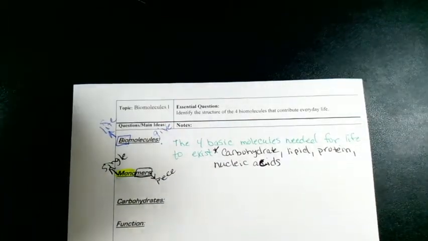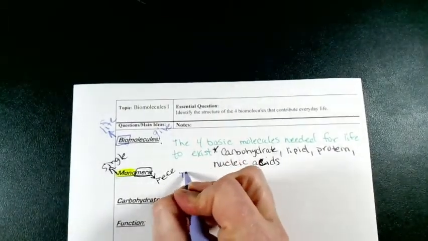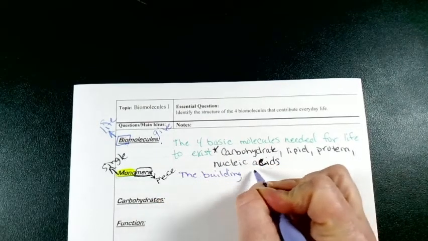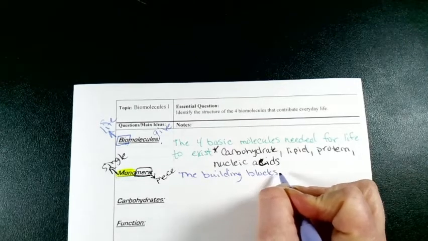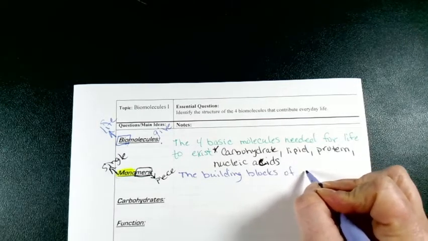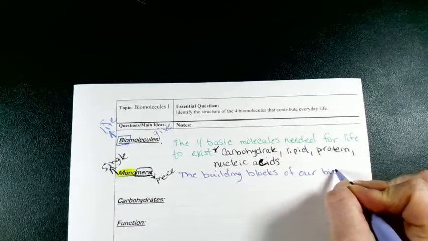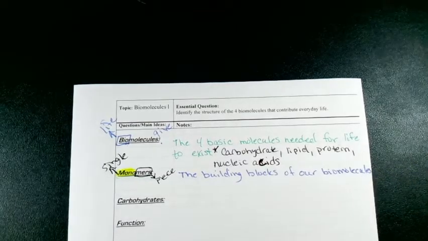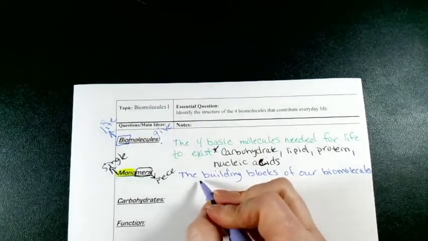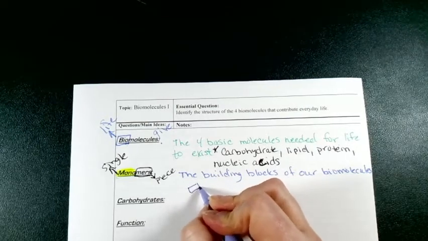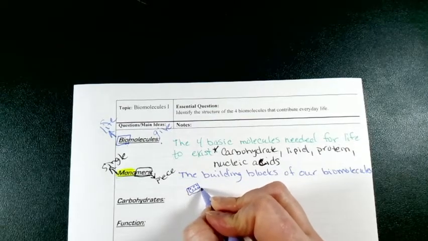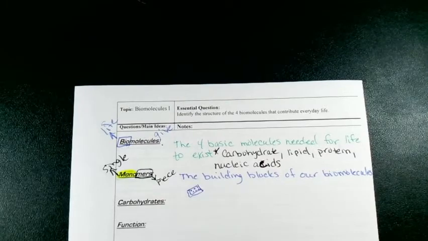So we can think of our monomers as the building blocks of our biomolecules. So these are basically our Legos in our body. If you've ever played with Legos or Lego blocks, you take one at a time and you can build your structure.